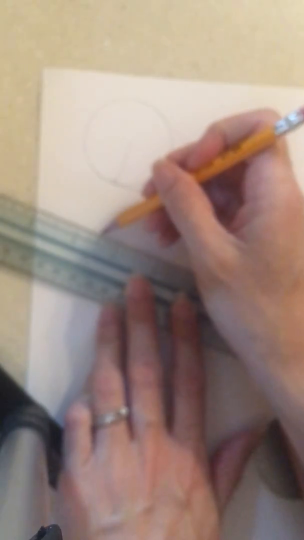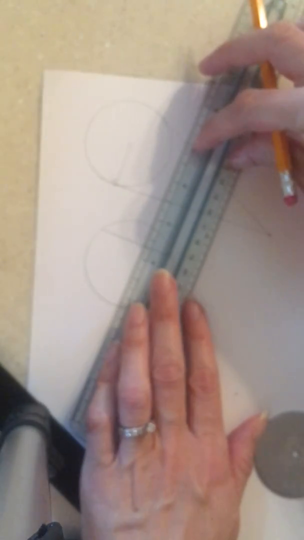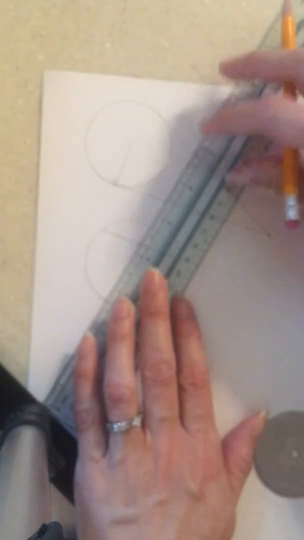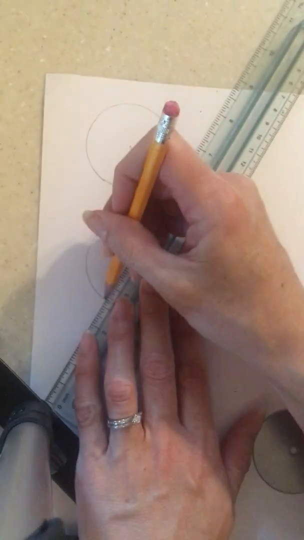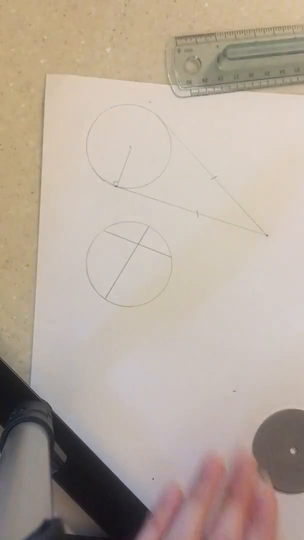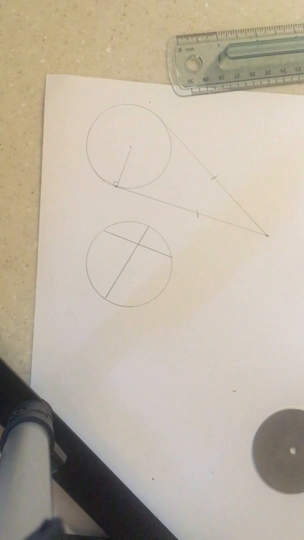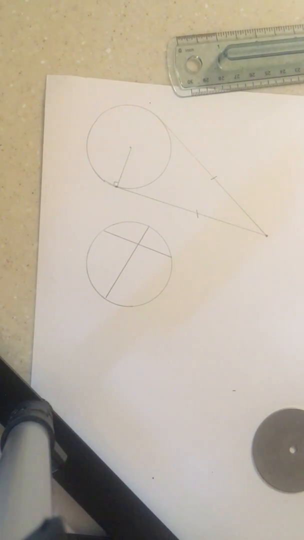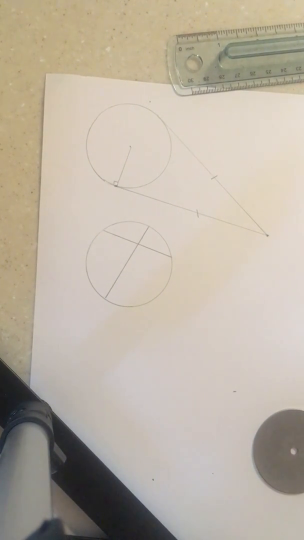Then another thing that we had, not related to tangents, is about intersecting chords. So I have a chord here, and I have another chord here, so they're intersecting. My intersecting chords theorem says that if two chords intersect in the circle, the product of the lengths of the segments of one chord is equal to the product of the lengths of the segments of the other chord.